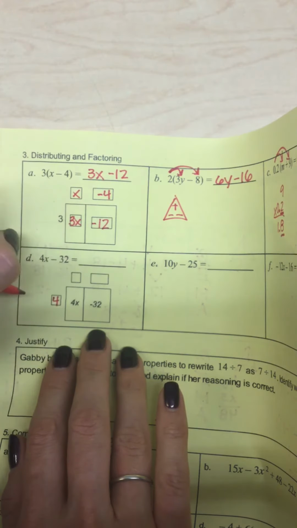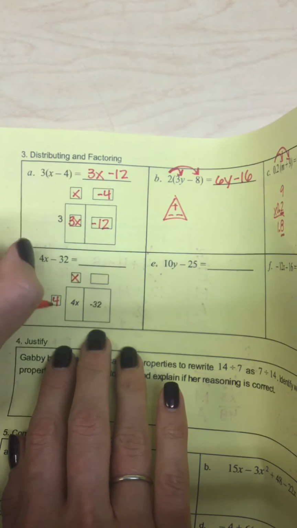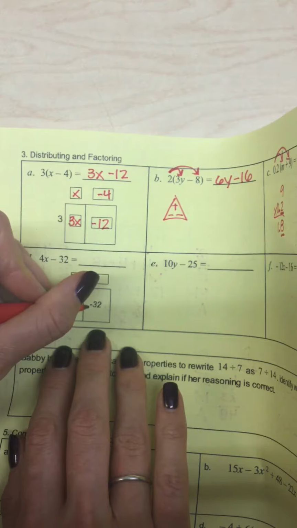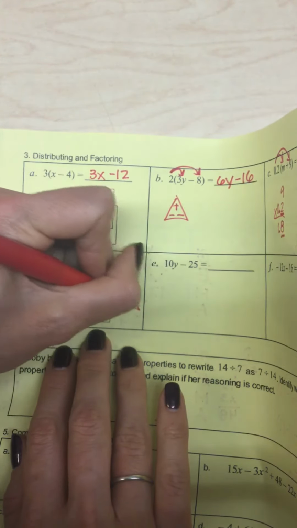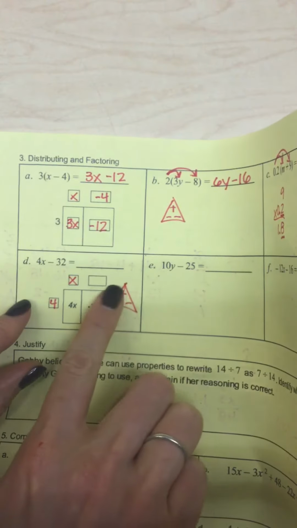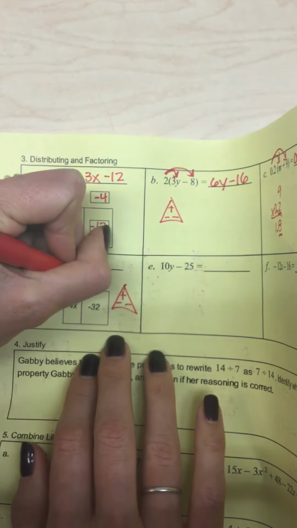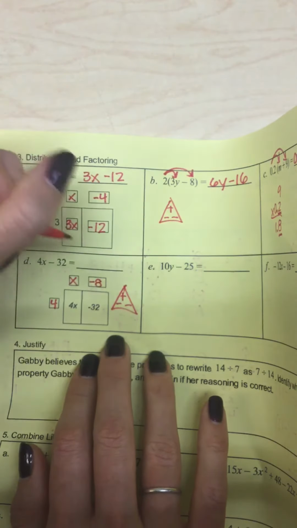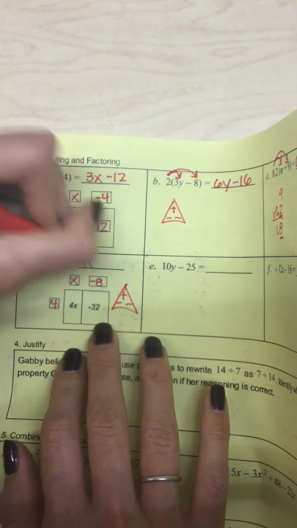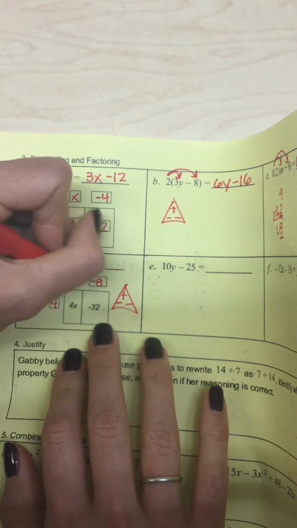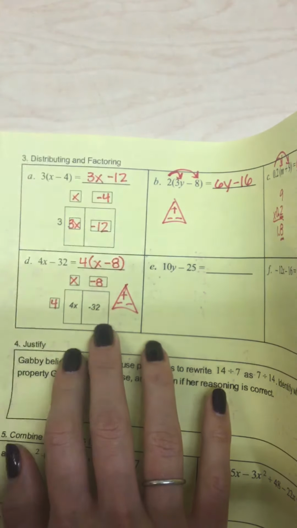So I can divide out a 4. 4 times what gives me 4x? Well, 4 times x. 4 times what gives me -32? Let's think about it. I'm starting with a positive and I'm ending with a negative. So that means the other number must be a negative number. So 4 times a -8 equals -32. To write this, since the 4 is by itself outside of our parentheses, I write the 4, and then I have x and a -8 in parentheses.